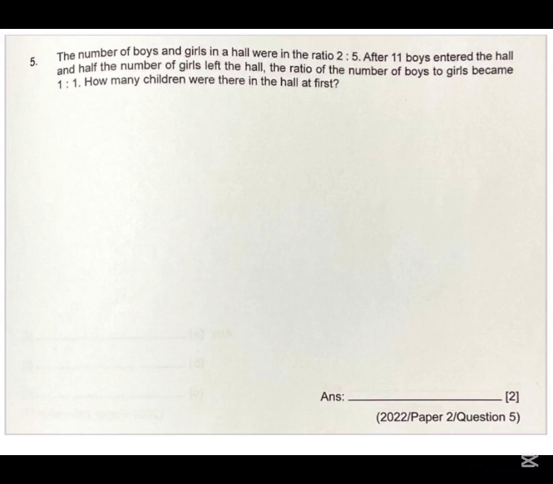Okay, so for this question, the number of boys and girls in the hall were in the ratio 2:5. Then after 11 boys entered the hall, and then half the number of girls left the hall, the ratio of the number of boys to girls became 1:1. Then how many children were there in the hall at first?